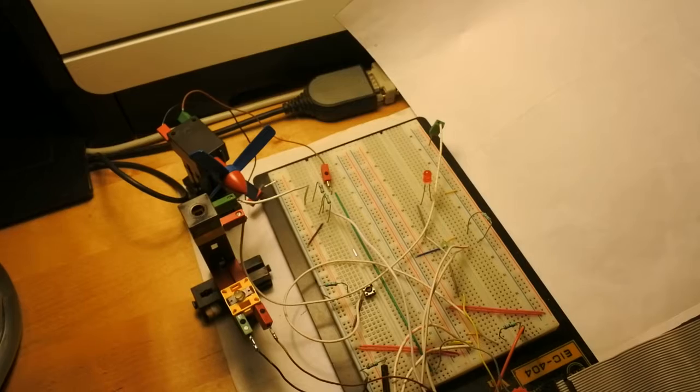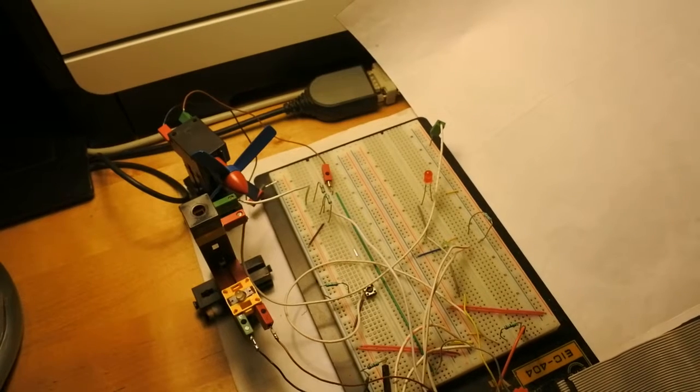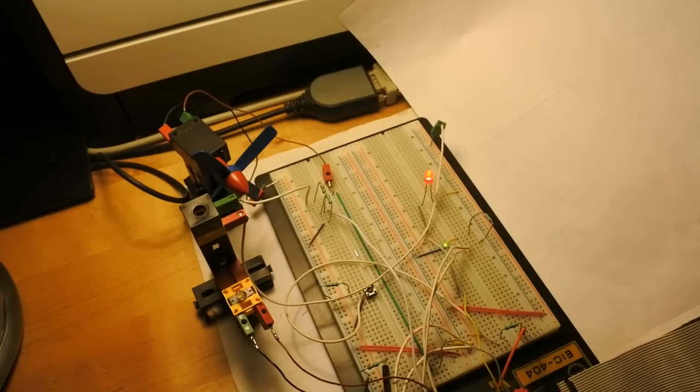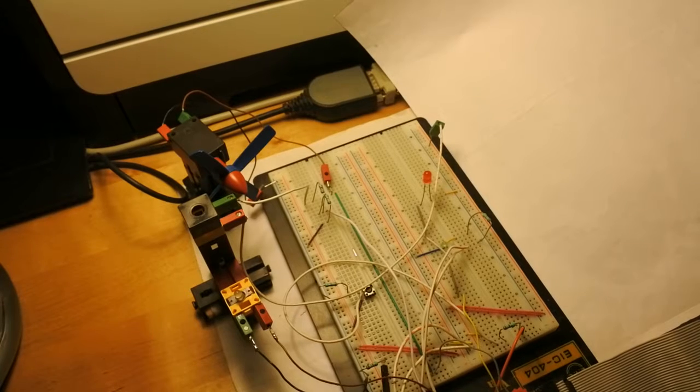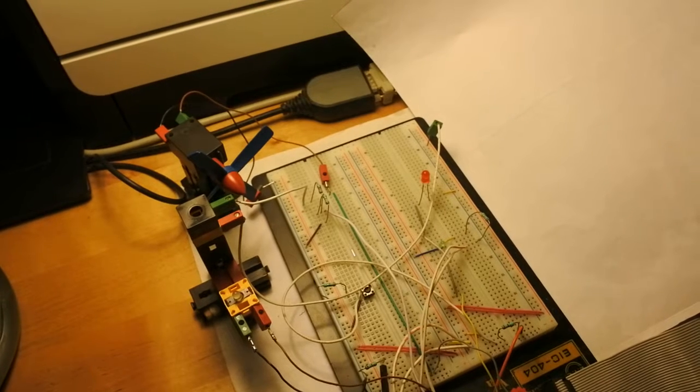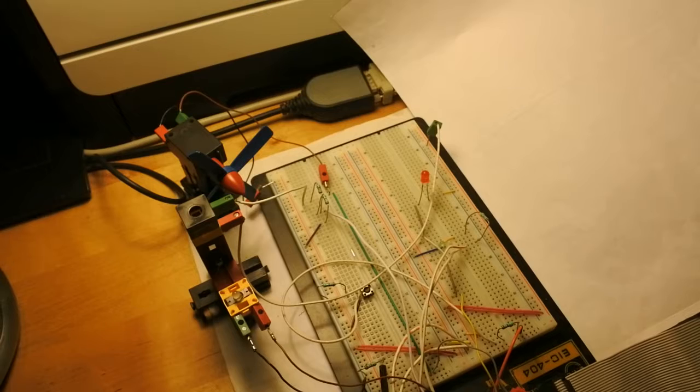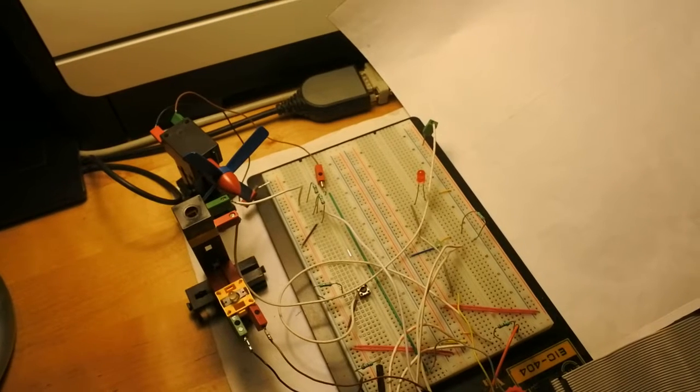It even runs. Wow. And even various results. So LEDs going, motor once in a while.